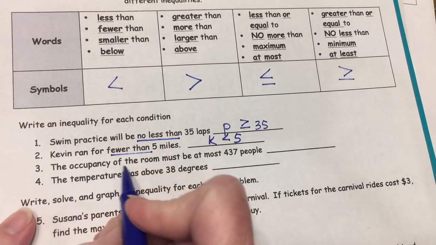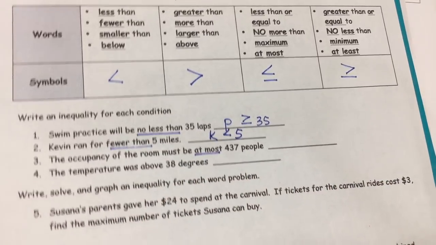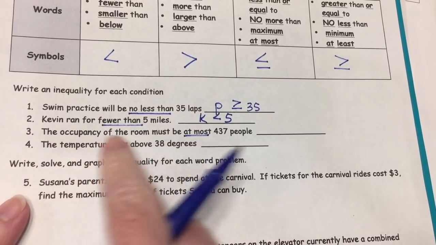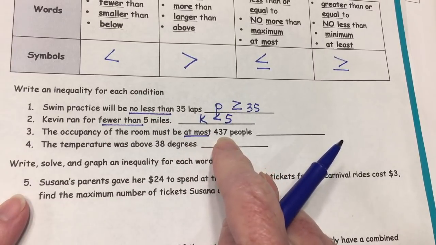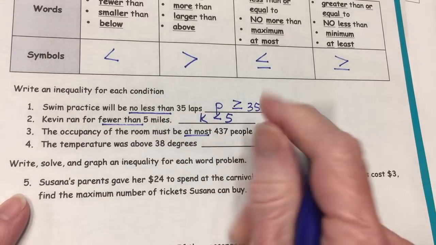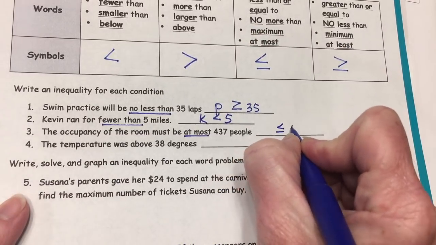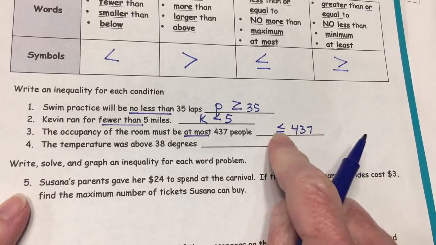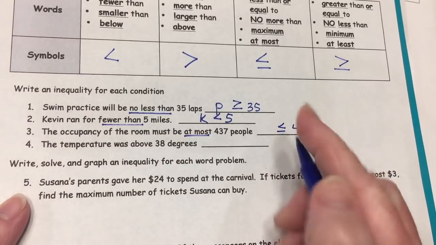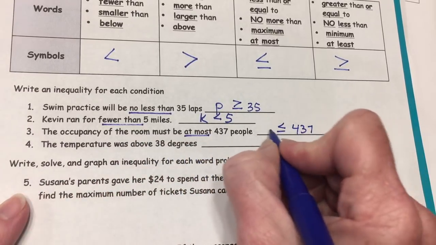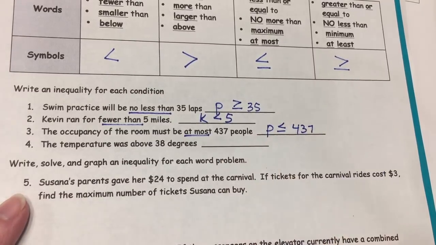Okay, the occupancy of the room must be at most 437 people, so this is our key phrase here, at most. Occupancy just means the number of people in a room. So at most 437 people is telling me that that's the most it can hold is 437 people. So at most is represented by less than or equal to, because if the most is 437, then you can't go over that. So this number over here has to be either less than that or exactly 437. So I can just use people, P for people. It's going to be less than 437 or exactly 437.